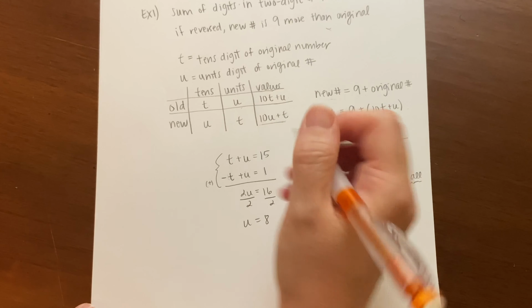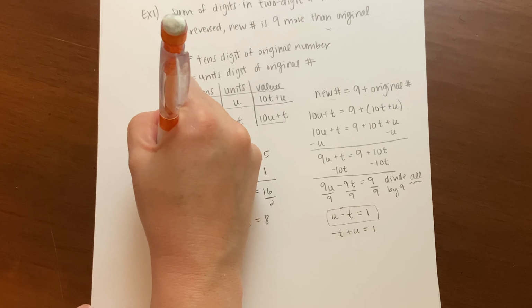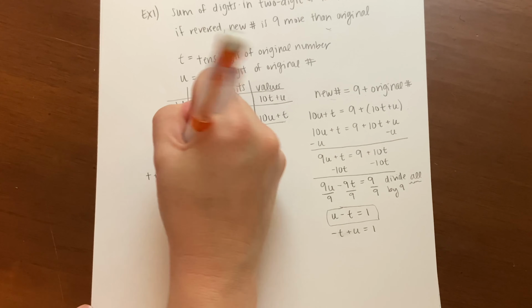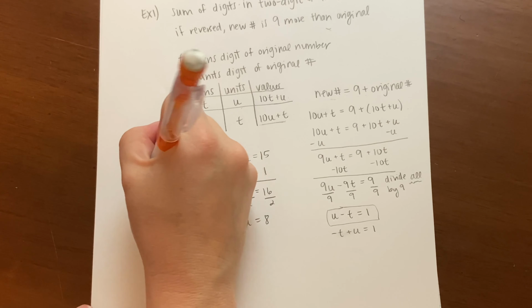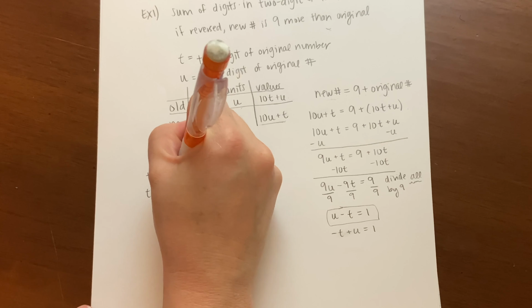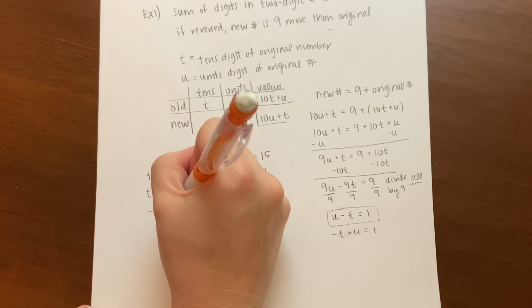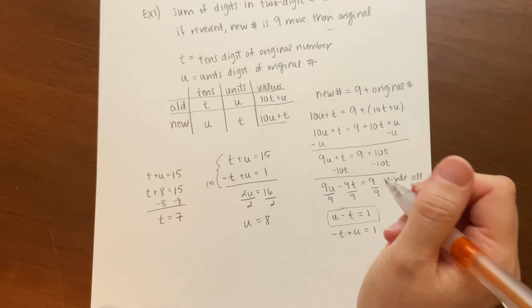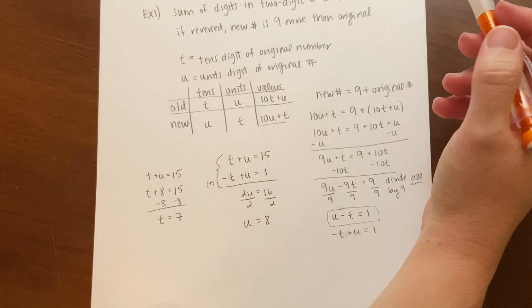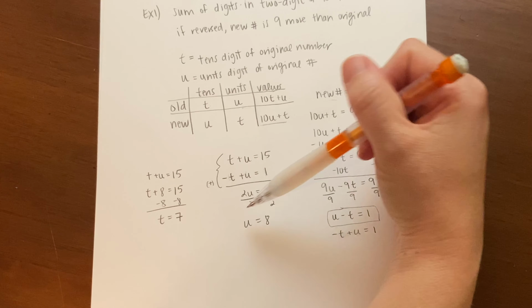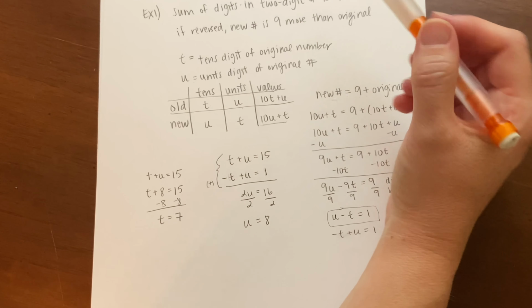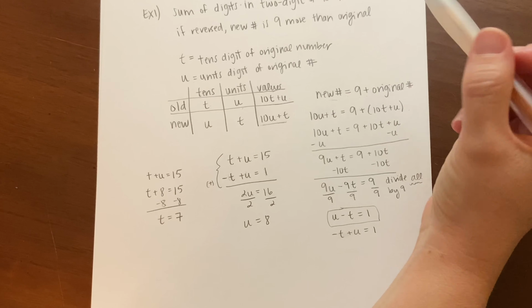I'm going to pick the top one. So T plus U equals 15. Put 8 in place of the U. T plus 8 equals 15. Subtract 8 from both sides. And T equals 7. Okay? Now this one's a little bit different than normal because we don't want to say U equals 8 and T equals 7. The question is, what is the original number?